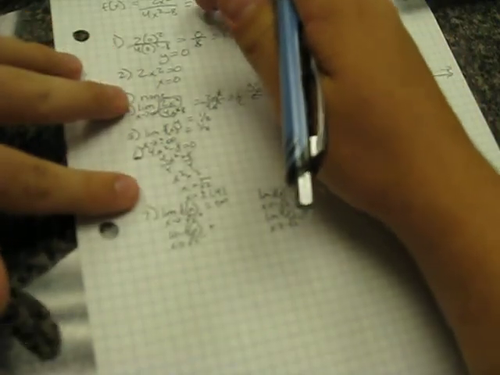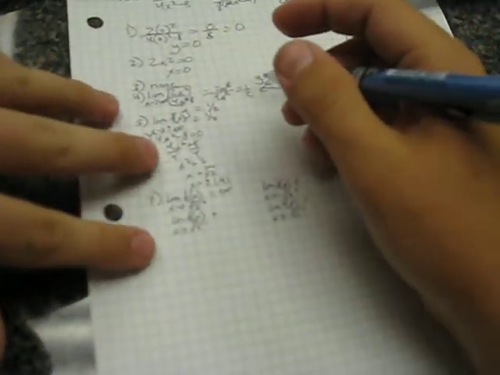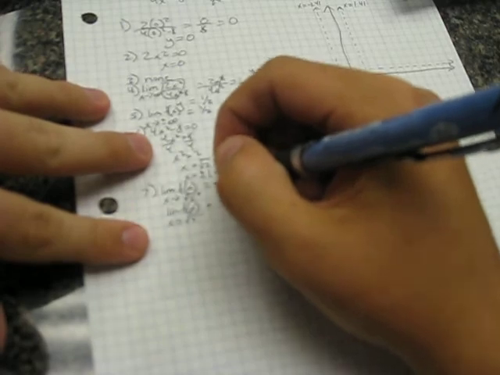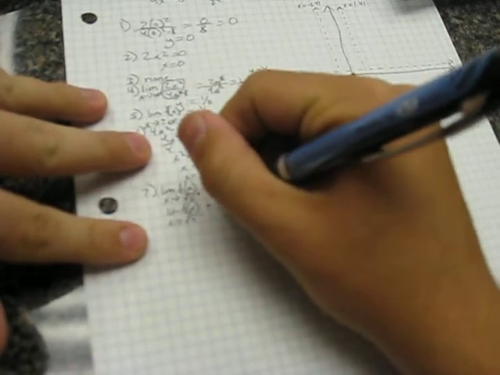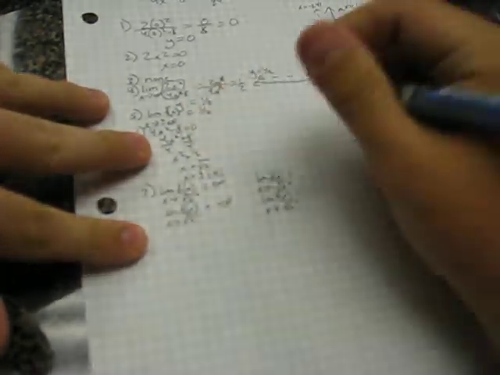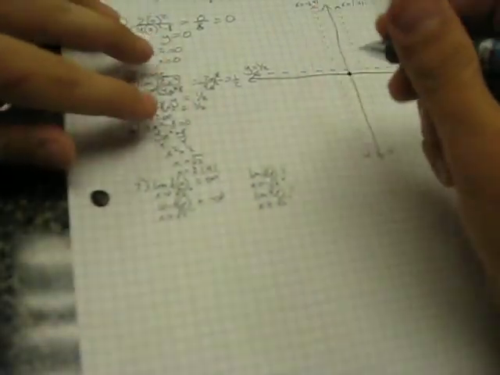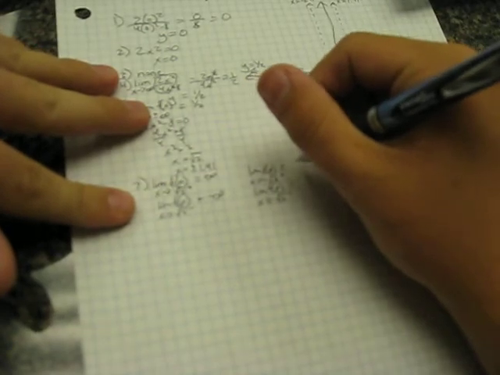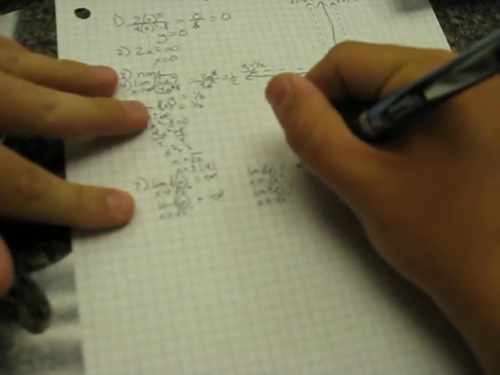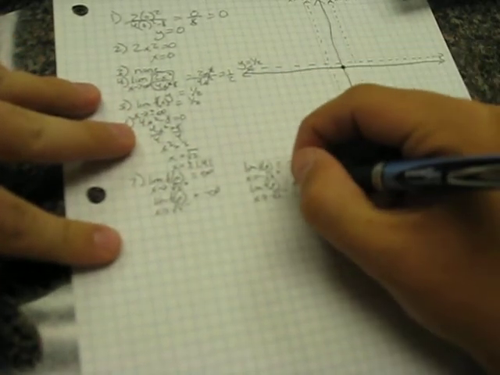This one is positive. On the left side it's going to be negative. Positive means that it goes up and negative means it goes down. This one is going to be negative infinity, and this one's going to be positive infinity.